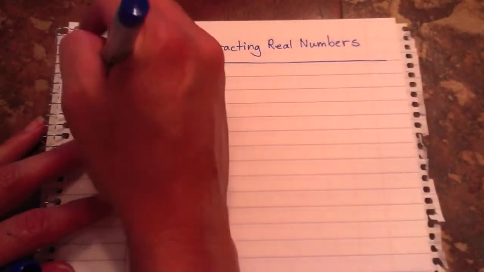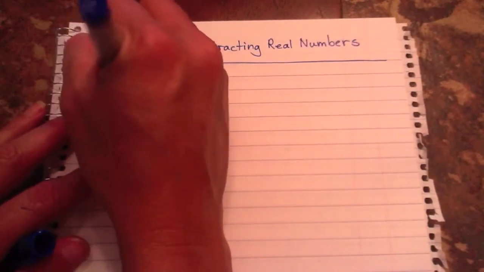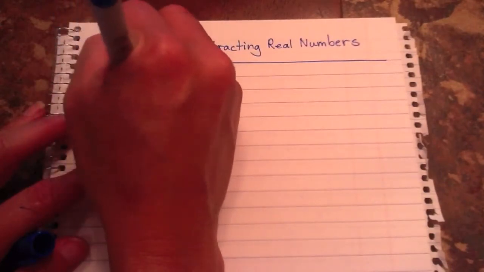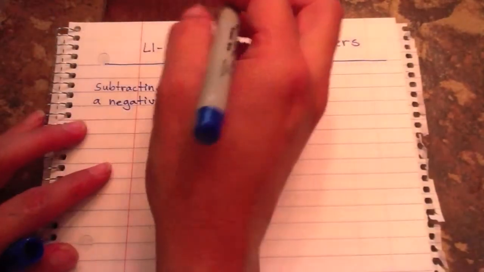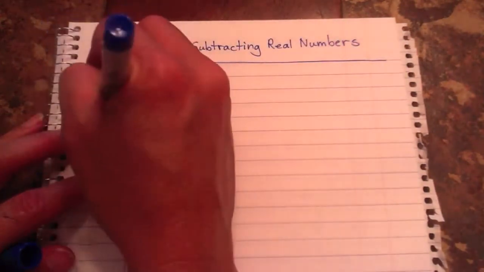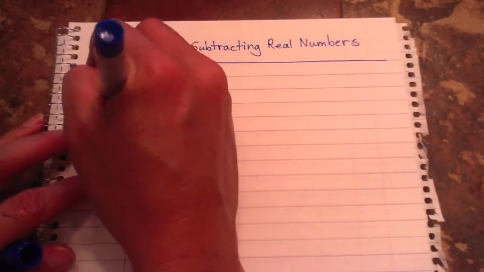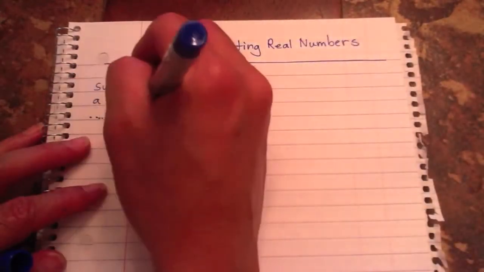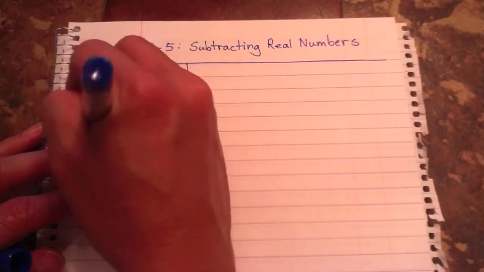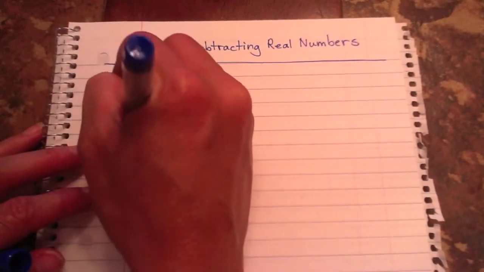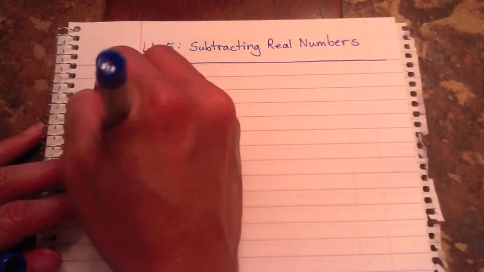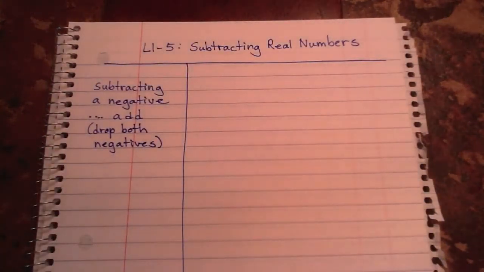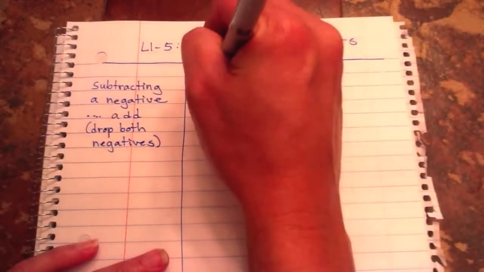When you're subtracting a negative, you're always going to add. You drop both negatives. Okay, you have to be very careful about when you're allowed to do this. So look at the example and make sure that's the only time you do this.